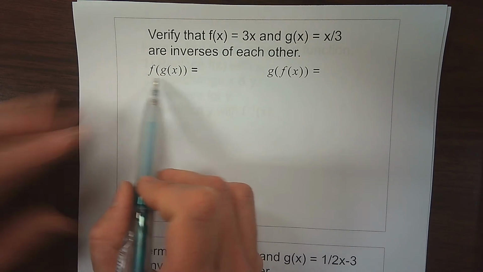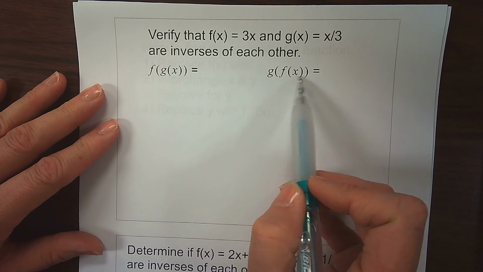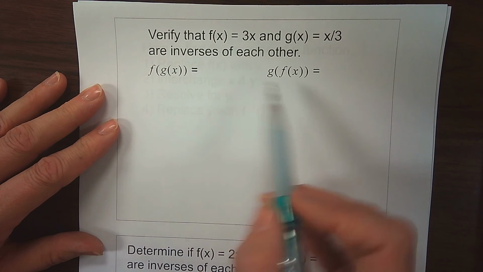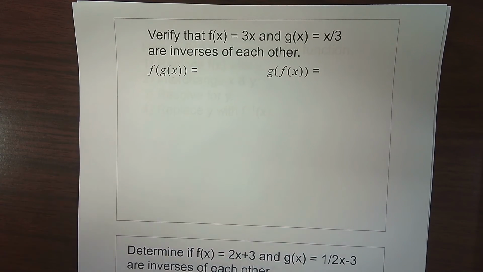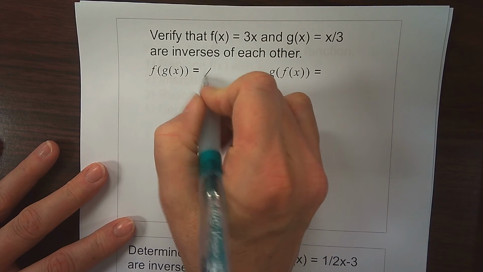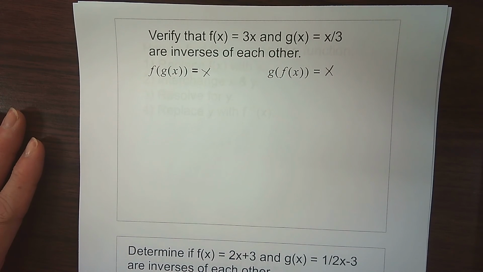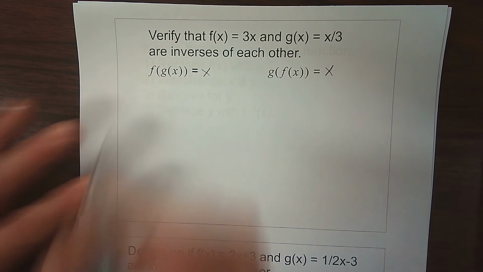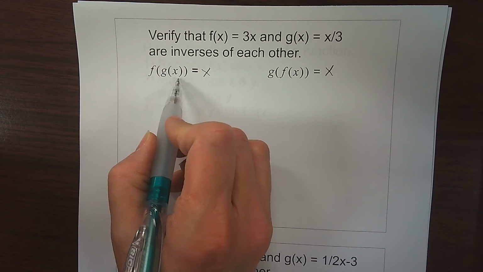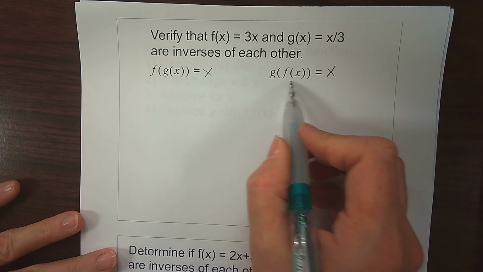If we calculate the composition in both directions, f of g of x and g of f of x, and in both cases we end up getting x as a result, then we know that the functions are inverses of one another. Now, your textbook doesn't say f of g of x equals x and g of f of x equals x.